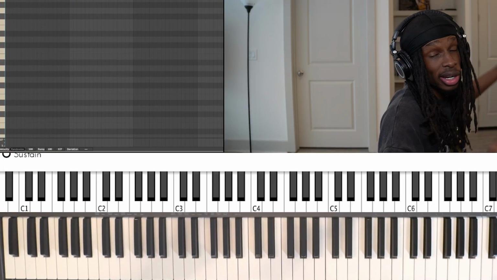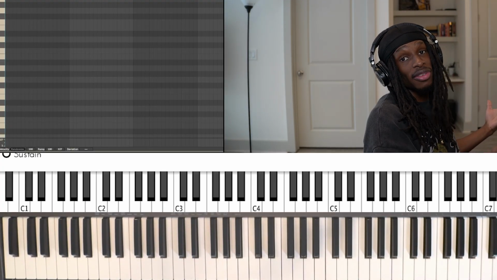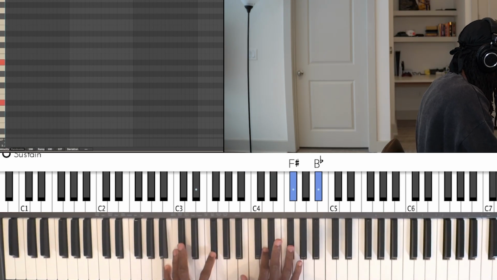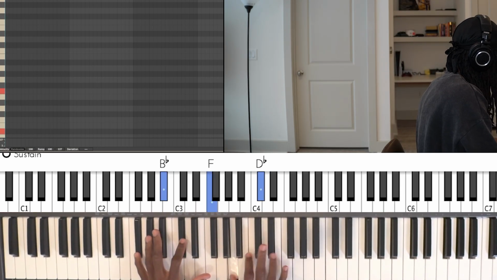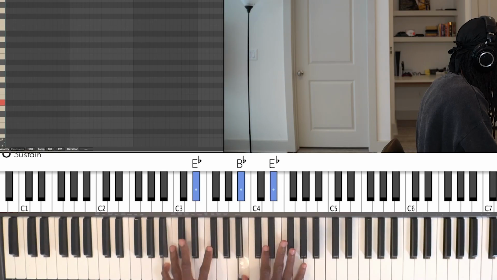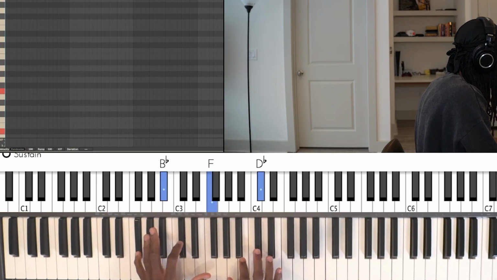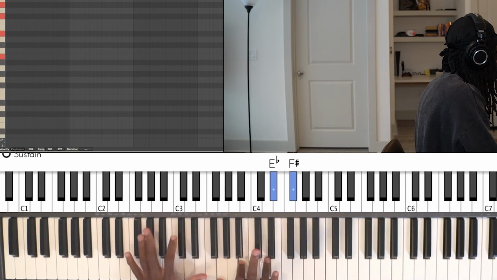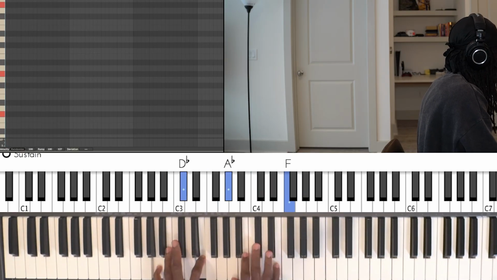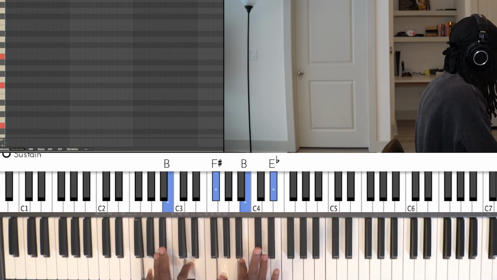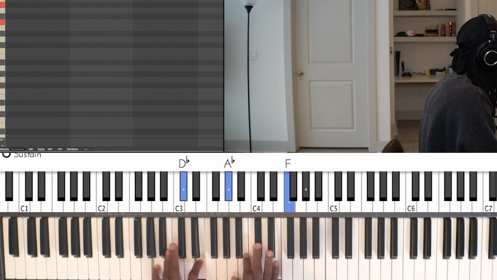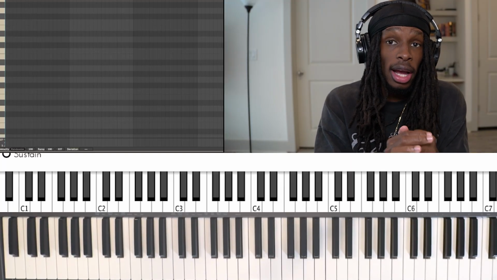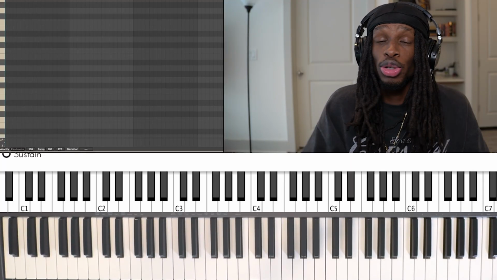Now you have a whole different record, different key. You don't gotta even keep the same rhythm. You can change up the rhythm and make that feel different. So that's the easy way to take a record that you already know, or a record that you can easily learn.